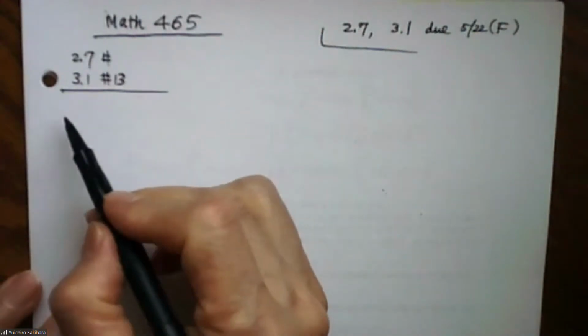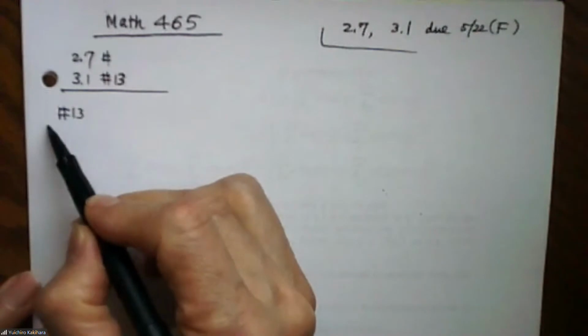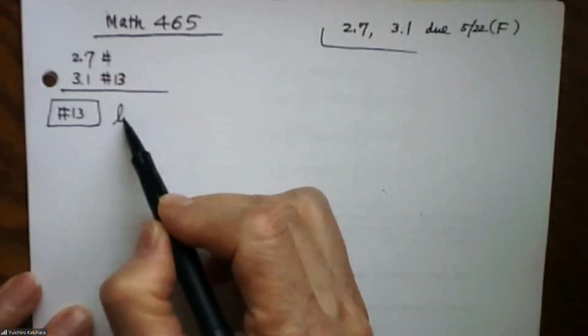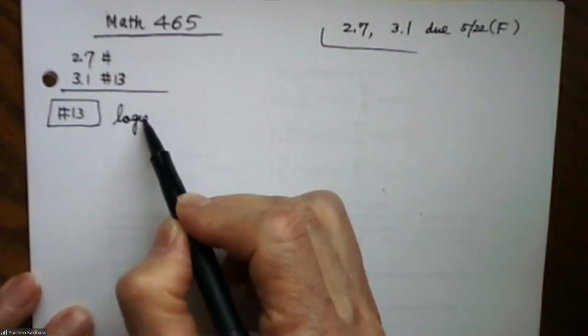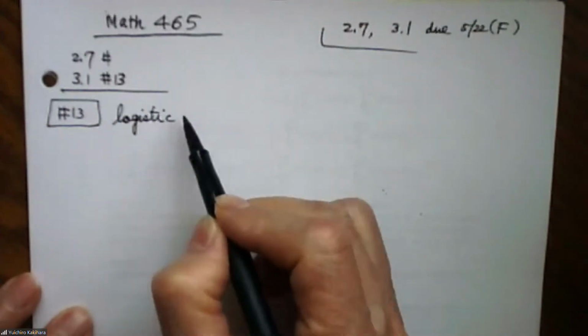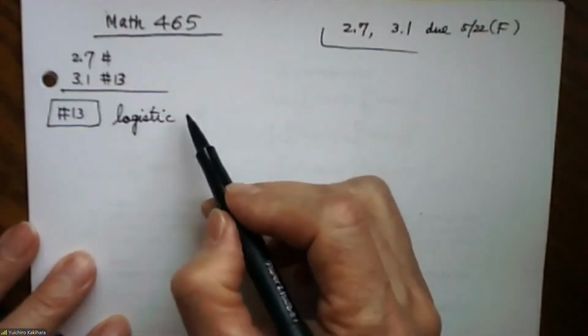The logistic distribution is associated with the CDF, cumulative distribution function. Find the PDF of the logistic distribution and show that its graph is symmetric about x equals 0, or the y-axis. So let's see. Logistic, okay. Number 13. The logistic has no parameter.